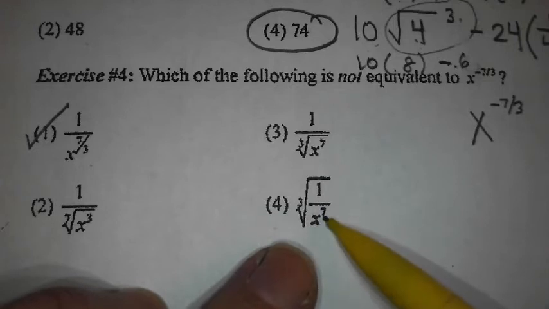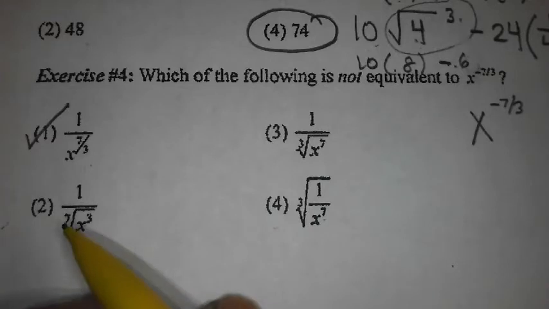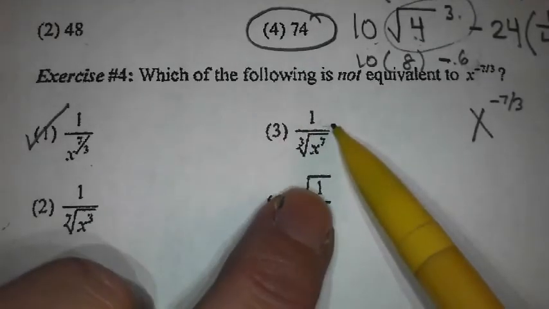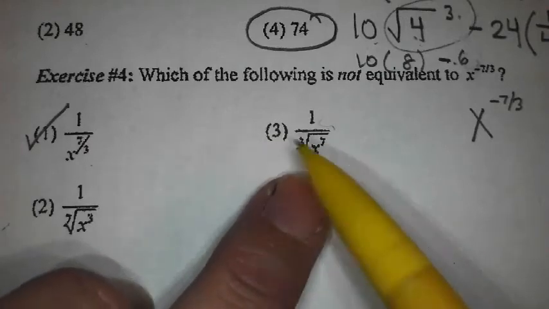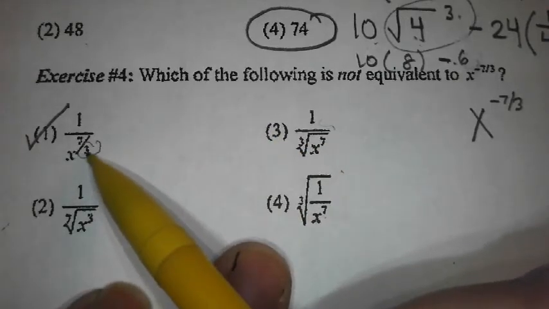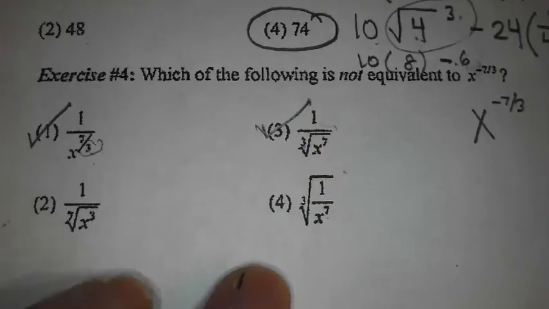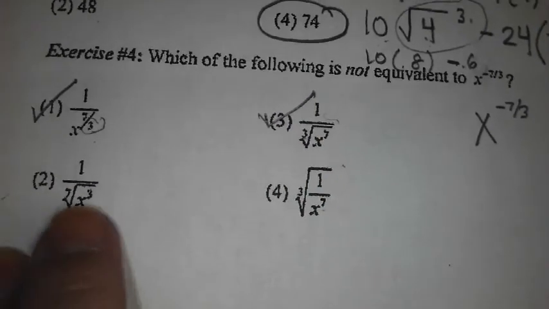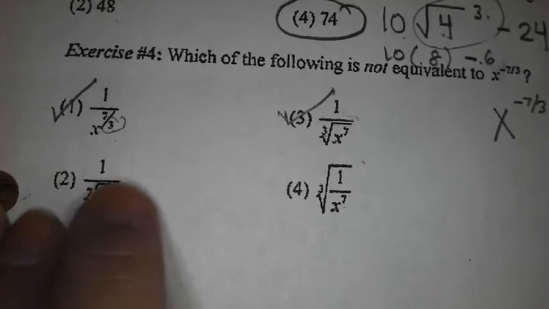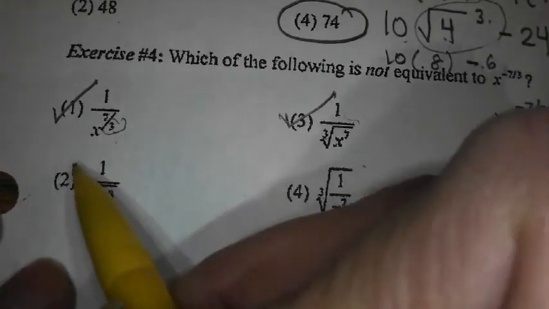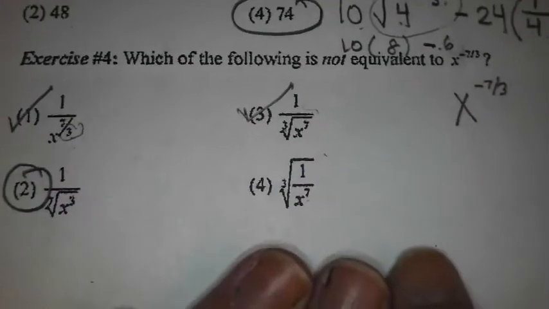We're going to talk about that one. 3. Oh, choice 3. Gotcha. Oh yeah, 1, 2. Okay. Yes, because this is the denominator, so that goes out as the root. So that's the same. Which means this one is definitely not the same, right? Because they flip-flopped where the 7 and the 3 were. So that's the one that does not.